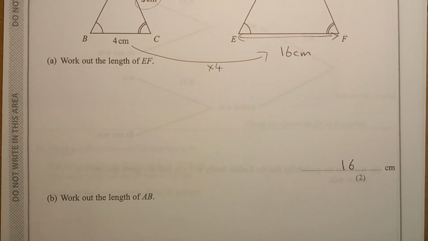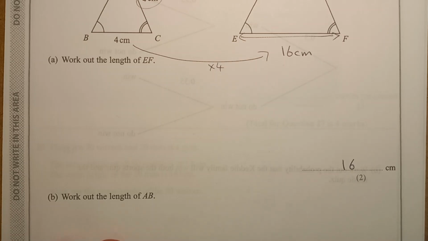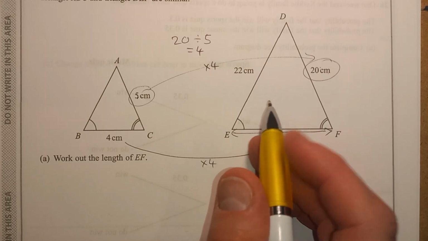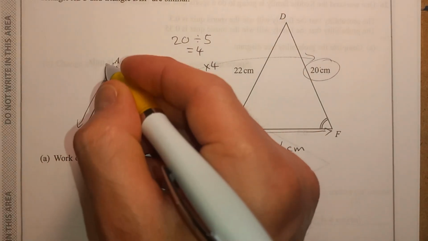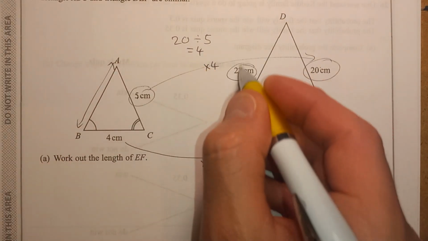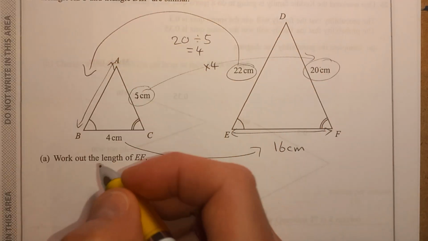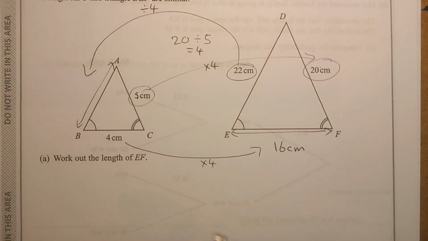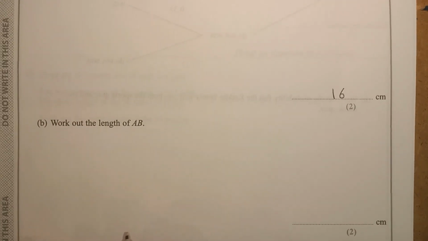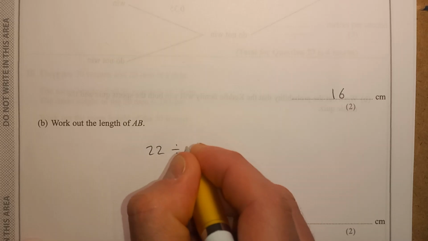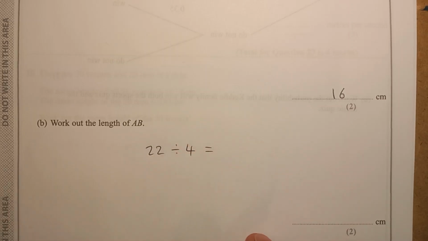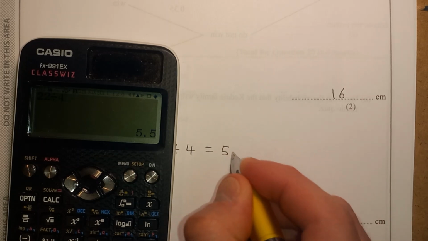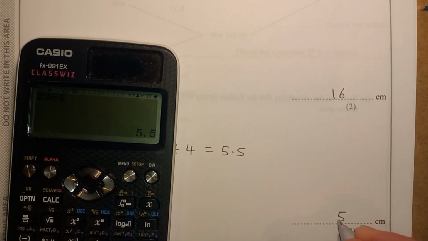Okay, now we're asked to work out the length of AB. So we know that this is 4 times bigger, but AB, this length here, we're going the opposite way now. We're going from 22, we're going down. So instead of multiplying by 4, we're going to divide it by 4. So we want 22 divided by 4 gives us 5.5 centimetres.